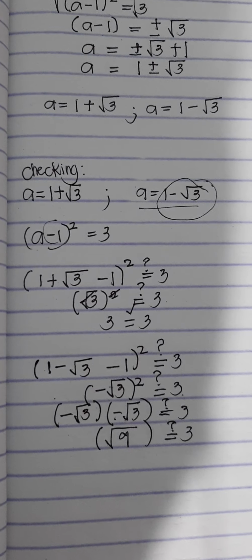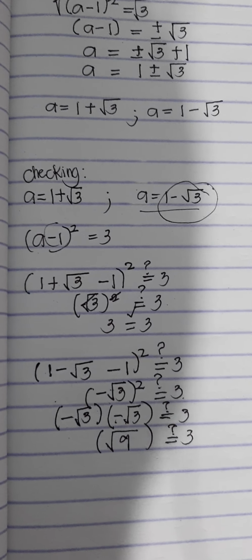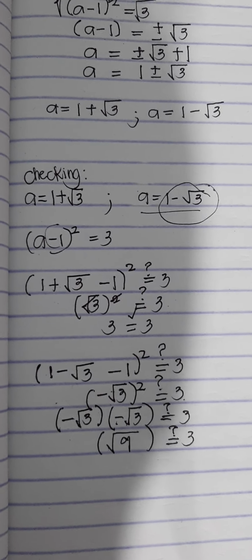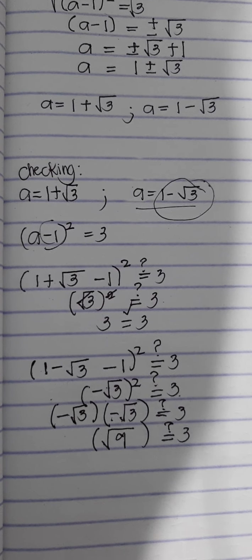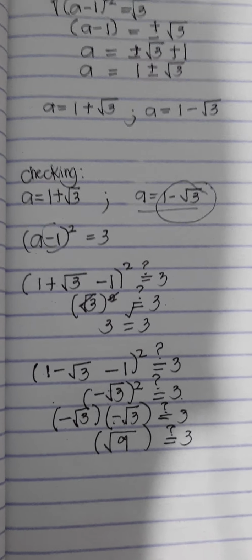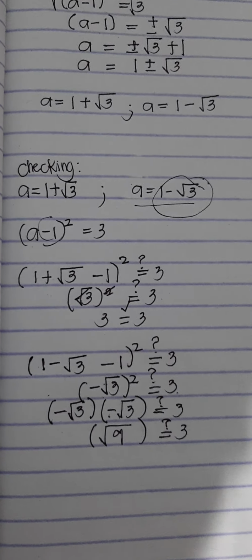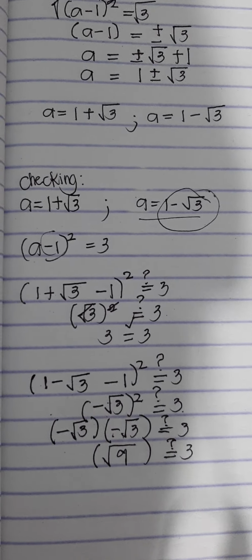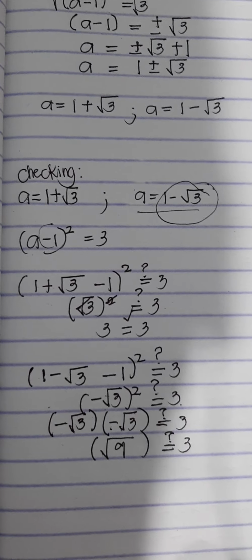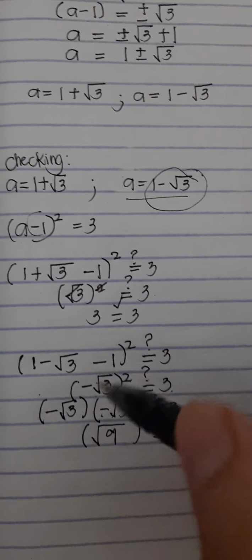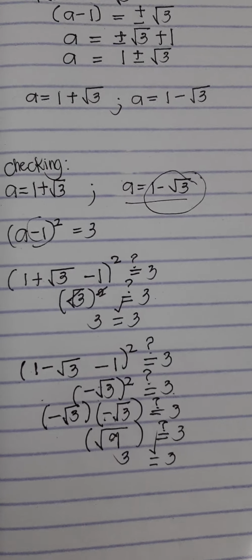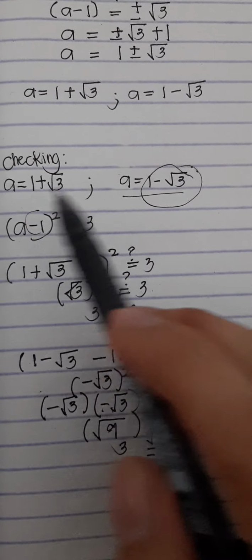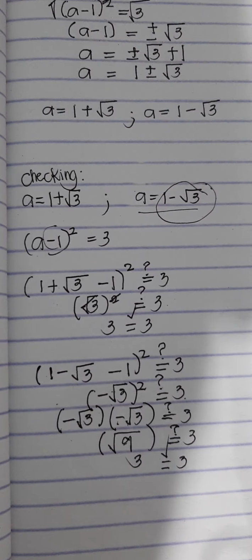You have to think of a number that if you're going to multiply it twice by itself, it will give you 9. Yes, very good. That is 3. So 3 times 3 is equal to 9. So therefore, the square root of 9 is 3. And they are equal. Therefore, the two values of our a here are all correct.